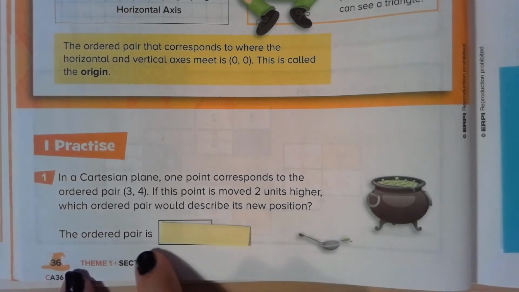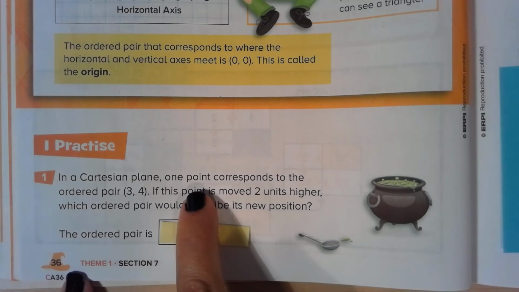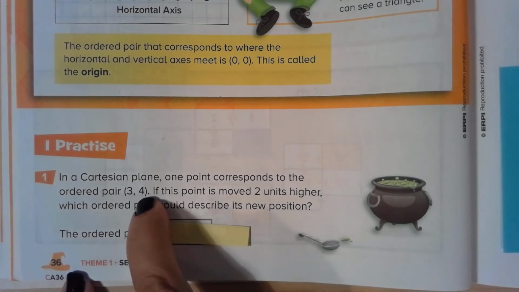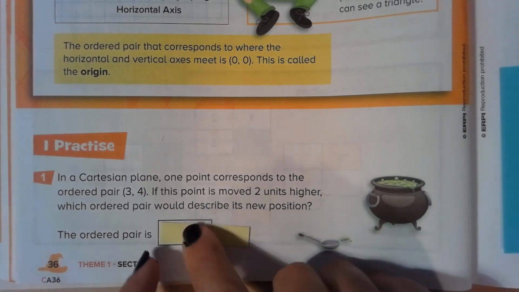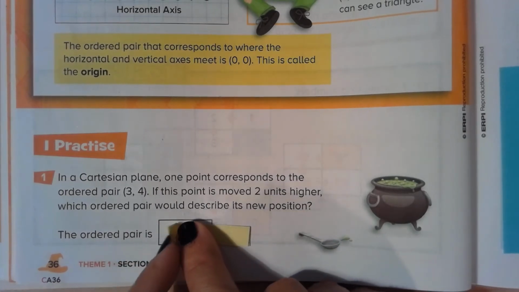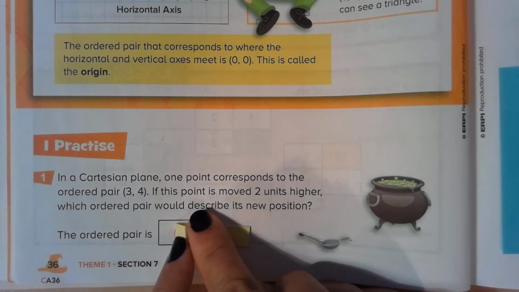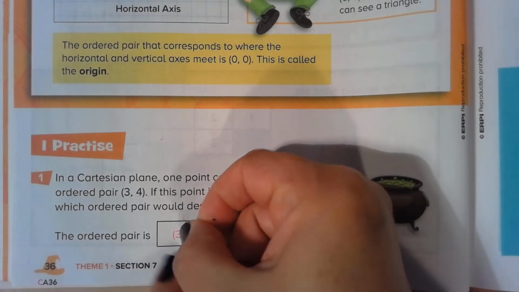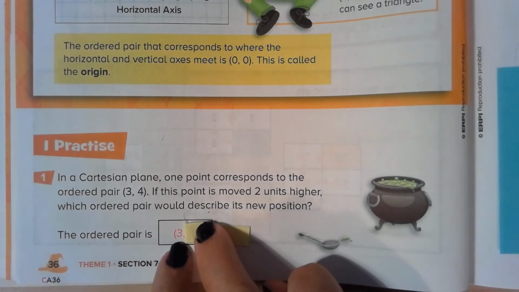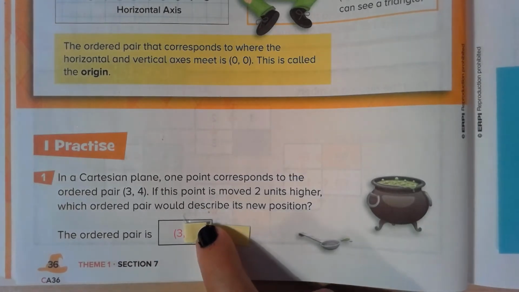So if we go in the elevator 3, but we need to go 2 units higher, we would have to take 4 plus 2. So I know it's going to start with a parenthesis. And then 3, because we're going in 3, and then a comma. But we need to know what 2 units higher than 4 is.